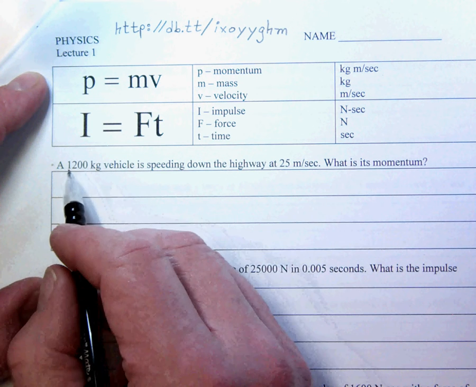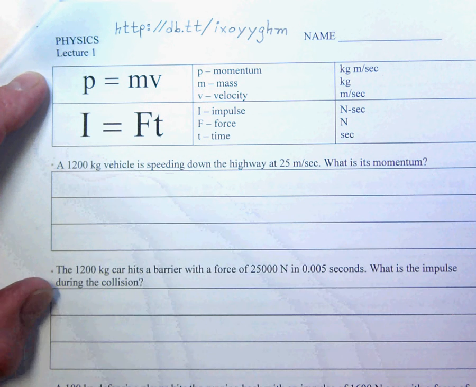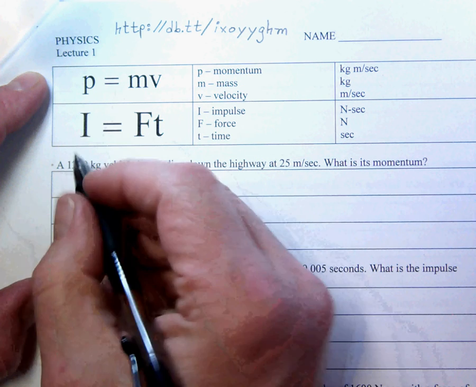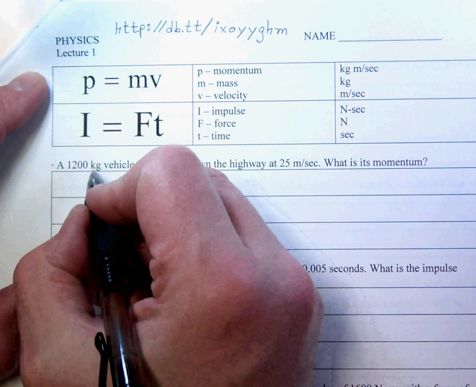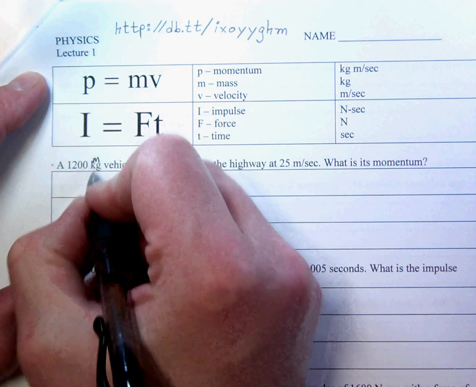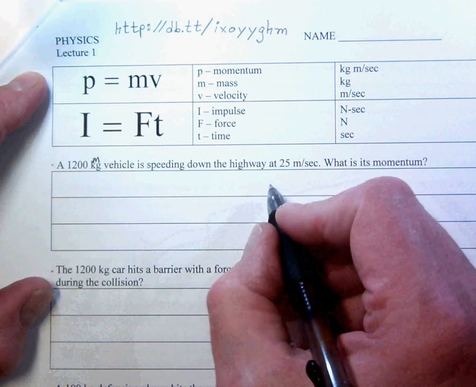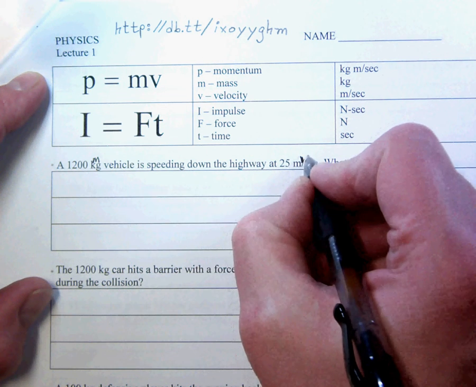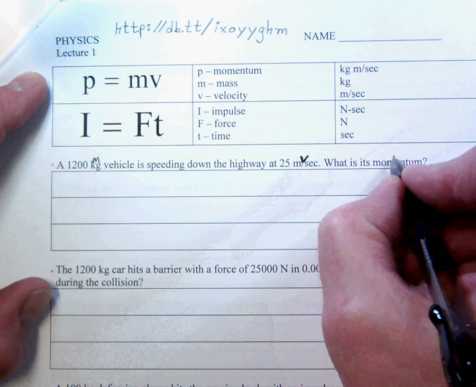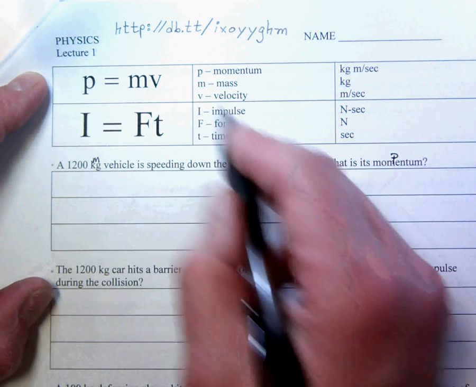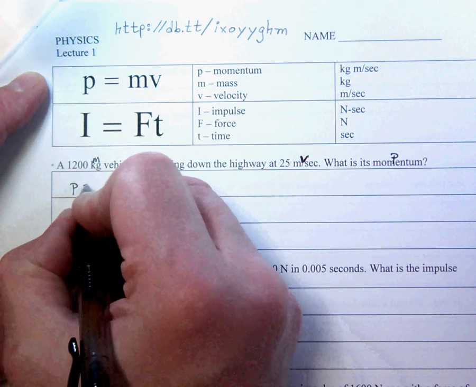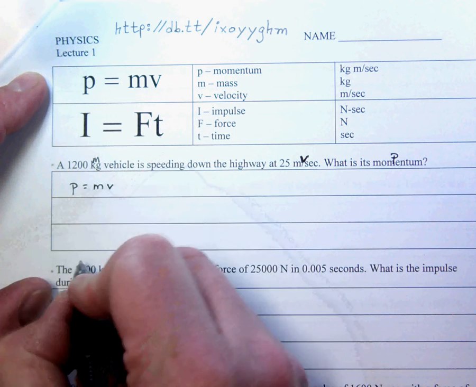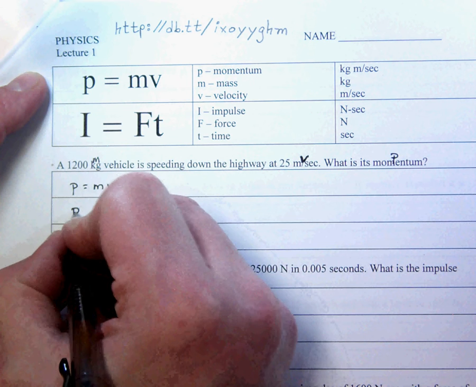So let's look at what we have here. I've got a 1,200 kilogram vehicle, and let's put our letters like we have been in the past, speeding down the highway at 25 meters per second, so we know that's a v, and see what the momentum is. We go up here, so p equals mv. We're looking for the p.